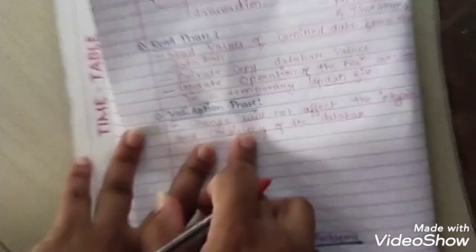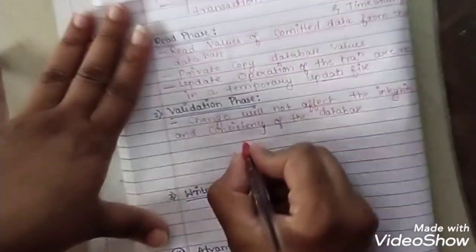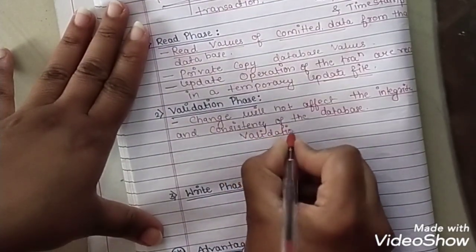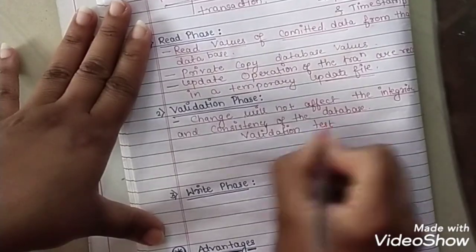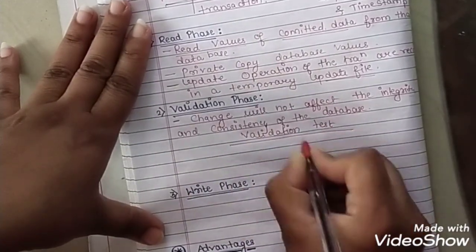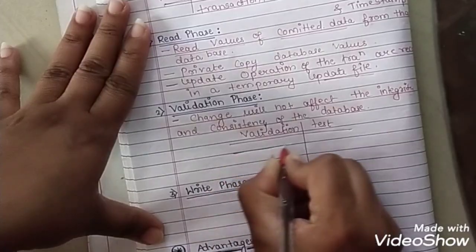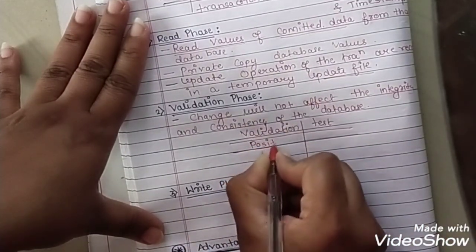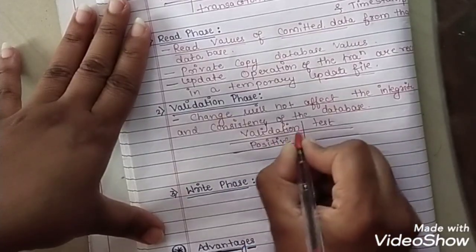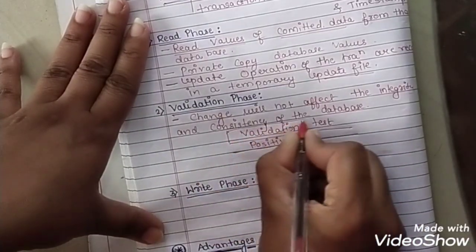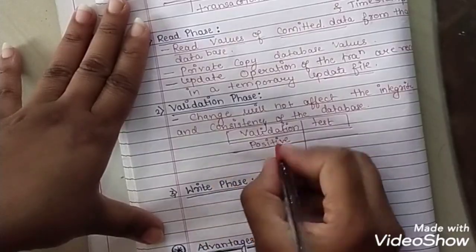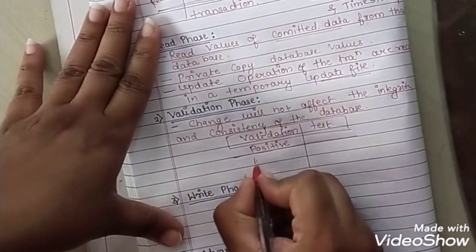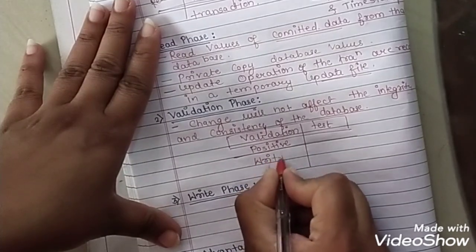This is the main aim of validation. If the validation test comes out positive, then it goes to the write phase.